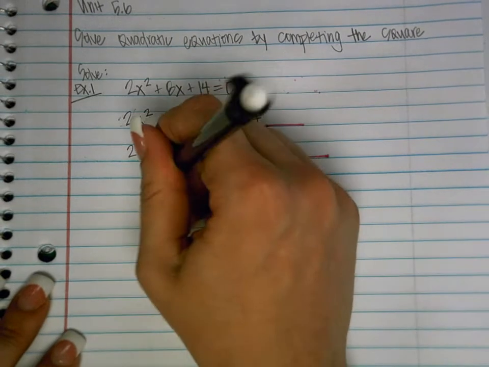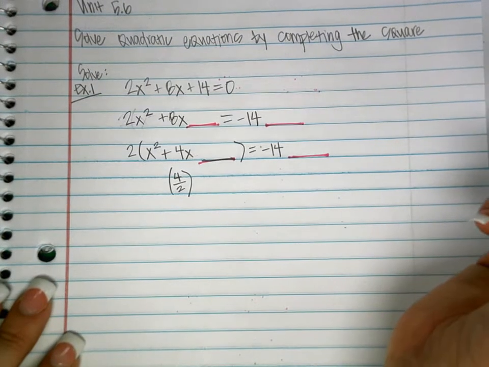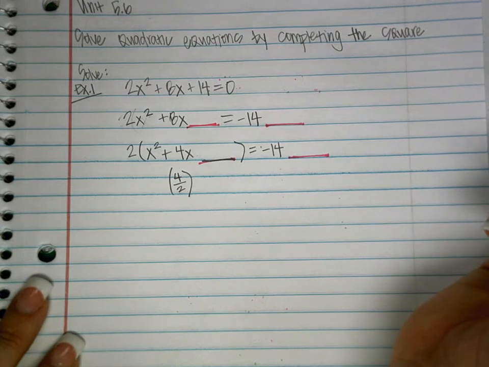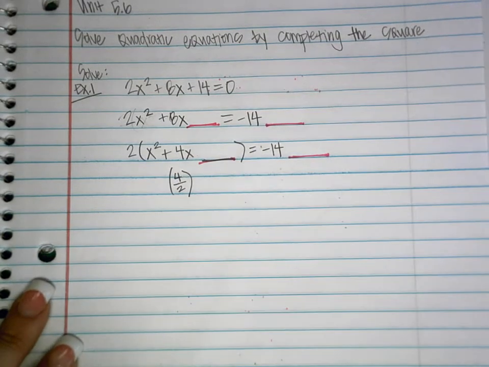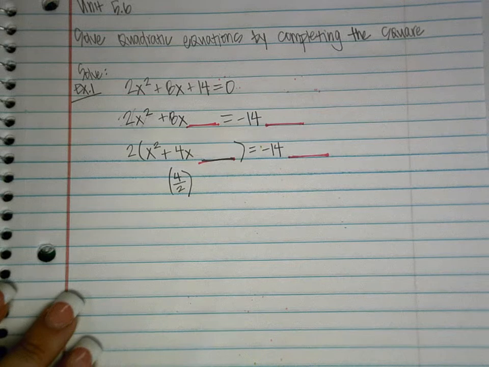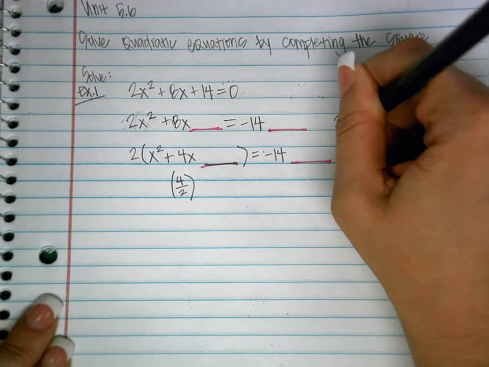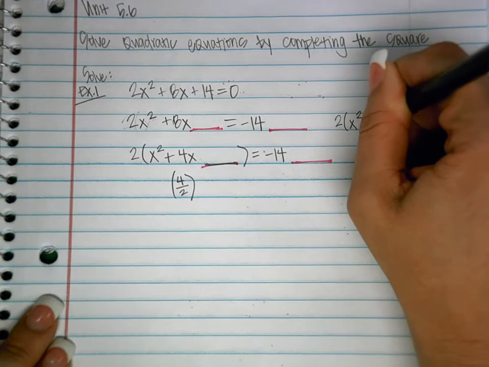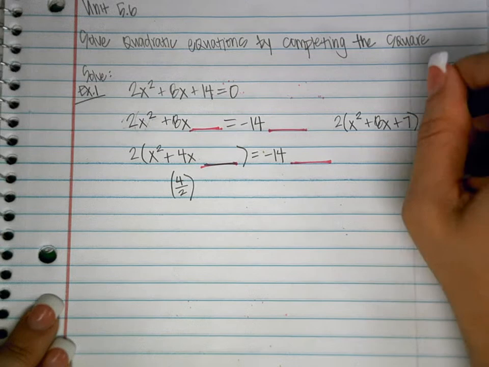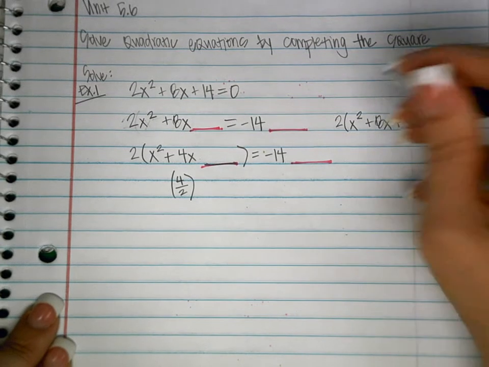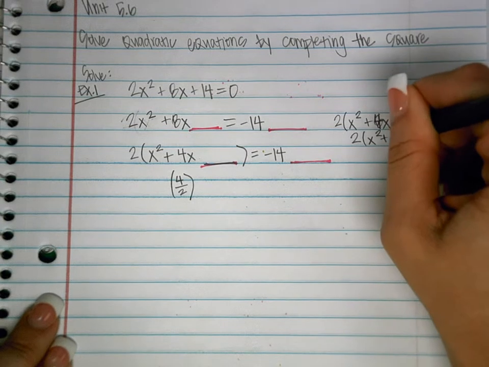Remember, we take the middle number. You want to create the space first, but you have to take out the GCF. We take out the GCF after. If you took out the GCF first, I will show you both ways. You'd have 2 times x squared plus 8x plus 7. Then if you moved that over, you would have 2x squared, oh sorry, that's a 4. 2x squared plus 4x.